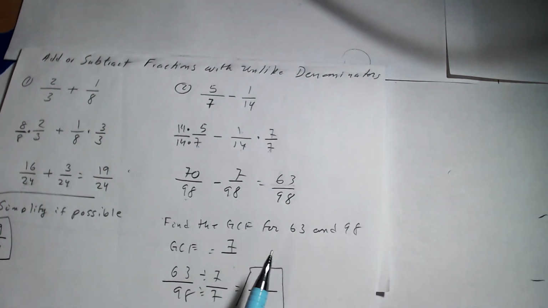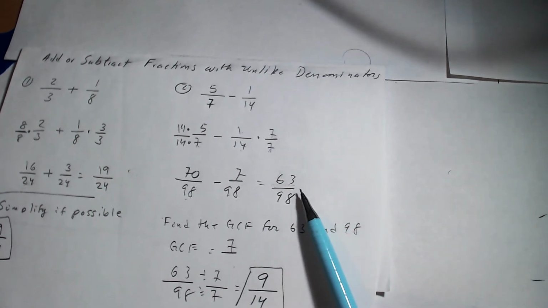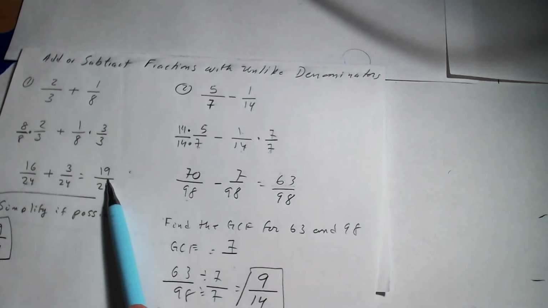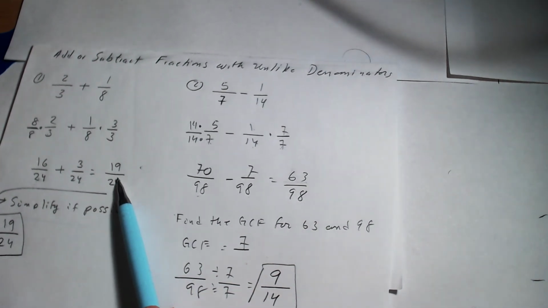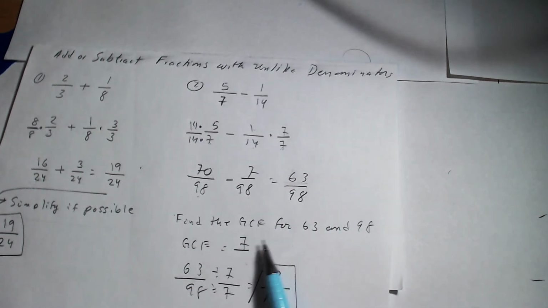So again, that's the only drawback of using this method. Most of the time you're going to have to simplify your result here. Sometimes it's going to be kind of straightforward. You won't have to do much work here. But in this case, you had 63 and 98, and you had to find the greatest common factor for 63 and 98. And we went over that in a previous video.